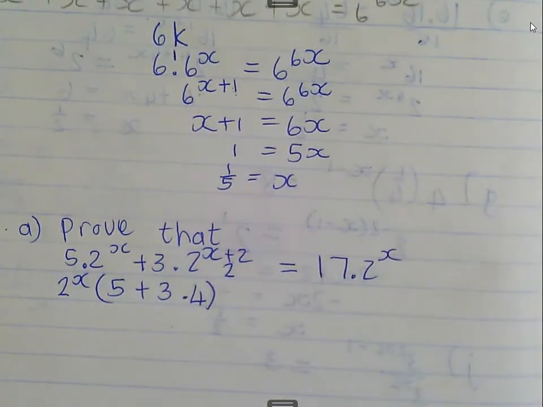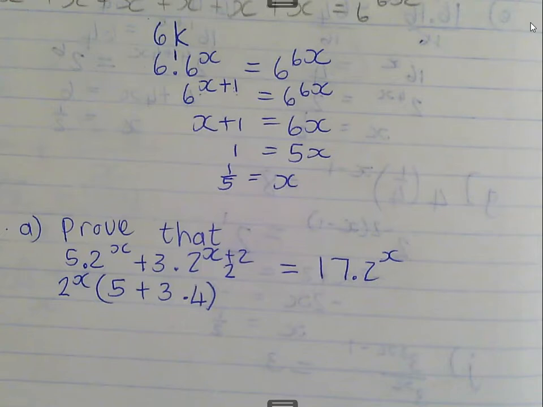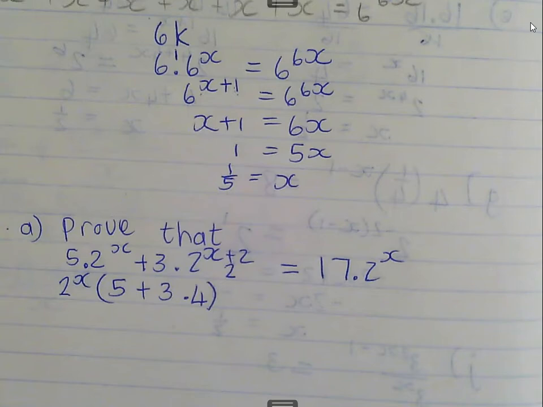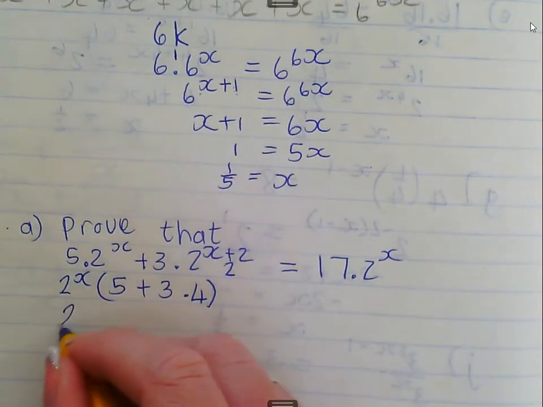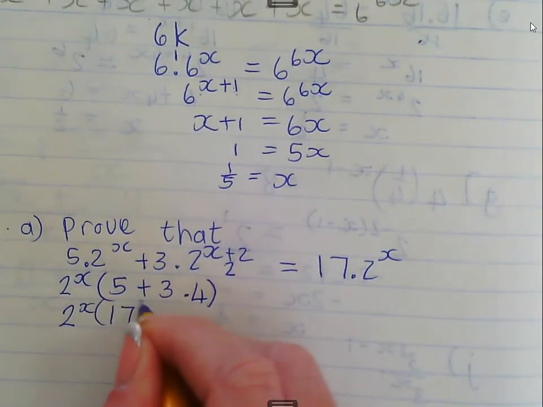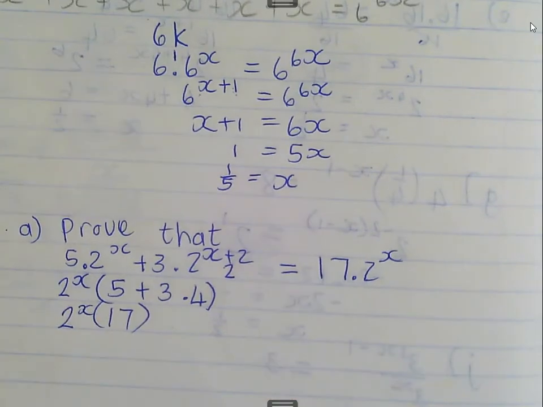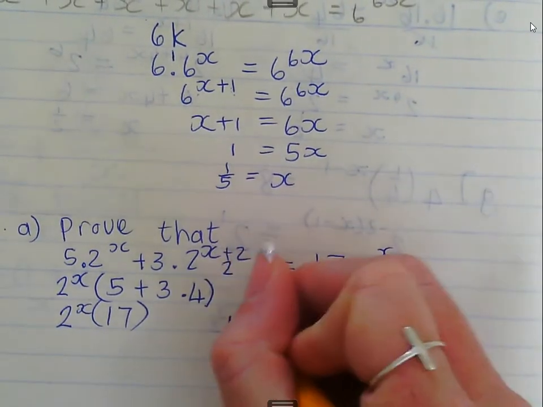What is 2 times 4? Am I saying 2 times 4? Sorry. What is 3 times 4? 12. And 12 plus 5? 17. And can you see the left side is now equal to the right side? Okay, so I've proven it.